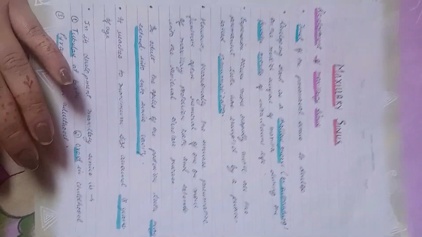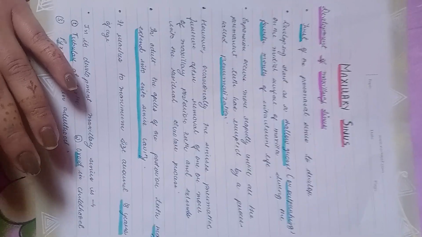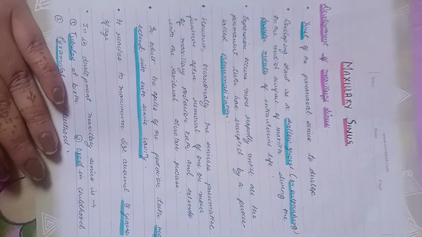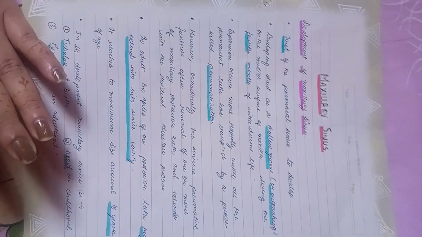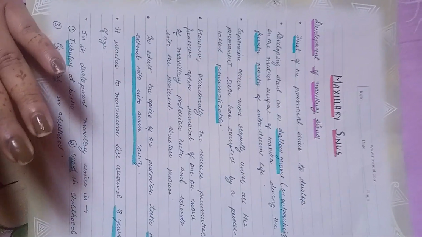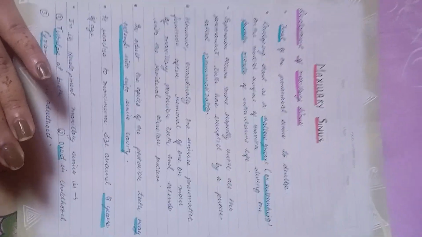I have given a very brief embryological development of the maxillary sinus, and I'll tell you about the volume and size also in the embryology part only. Then we'll go to the anatomy of the maxillary sinus.